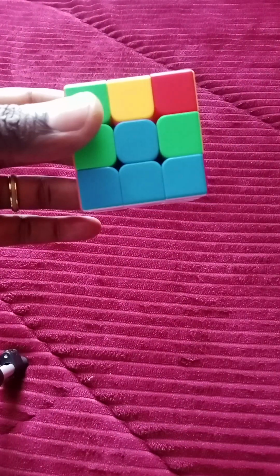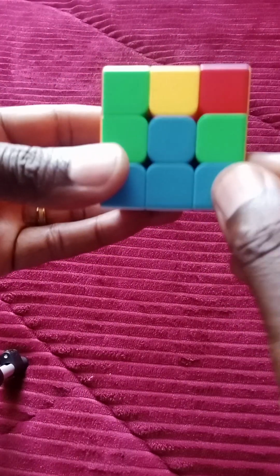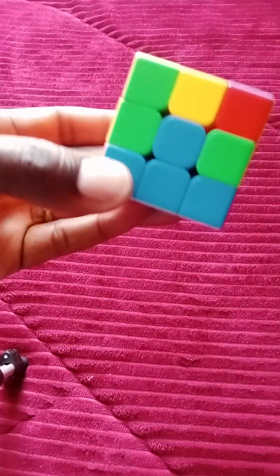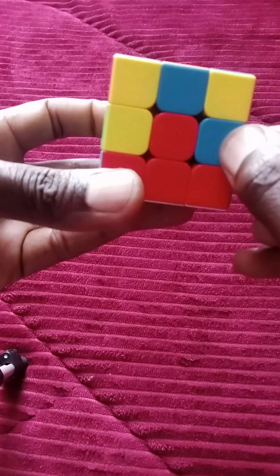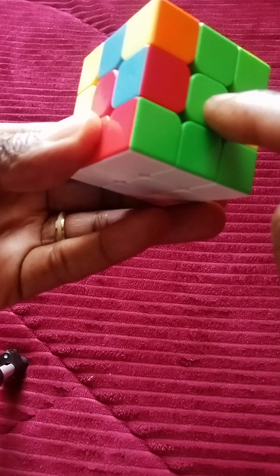Let's move to the second layer of cubes. We have these pieces not in their right positions, and we need to arrange them correctly, in such a manner that this piece has a red and a green.